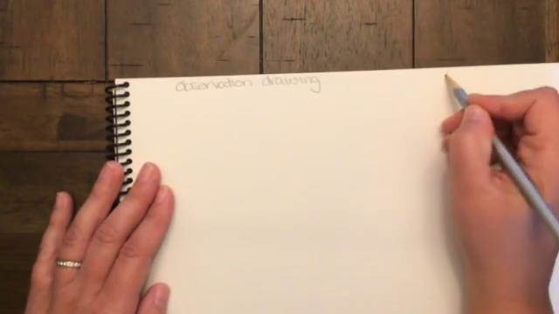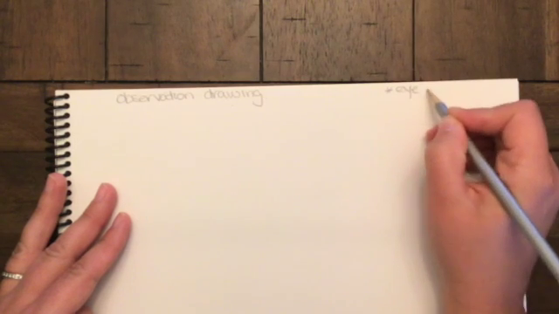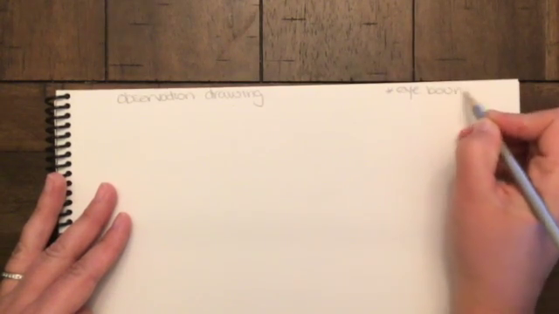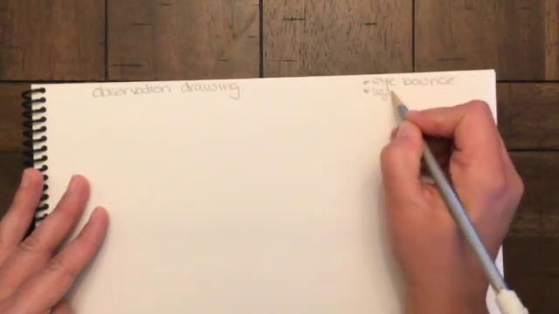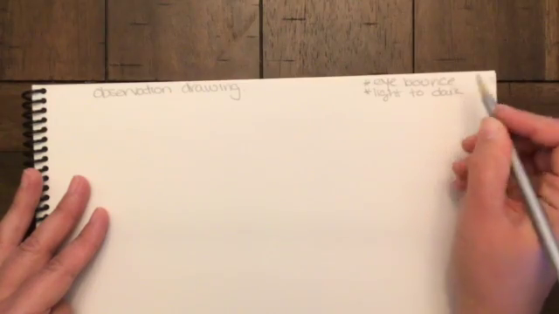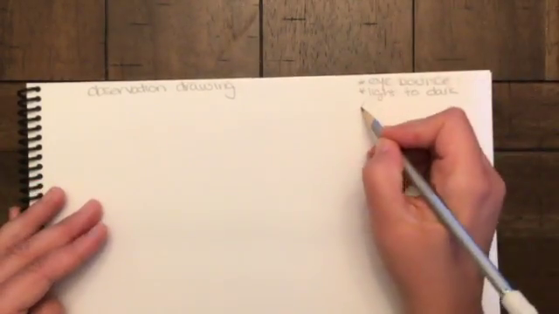One of the tips that we have is do the eye bounce. Eye bounce, okay? Where we look back and forth from something. So we look at the item, we go back. We look at the item, we go back, okay? Another one is light to dark, okay? We start light and then we kind of build, all right?